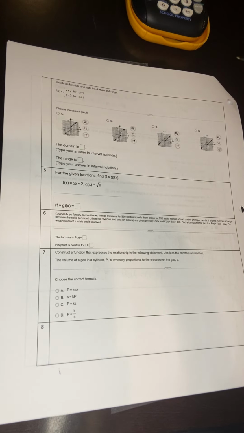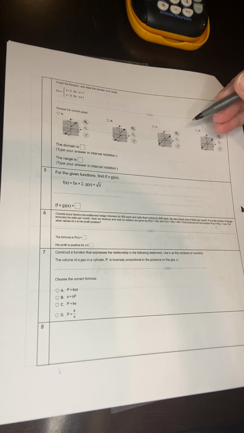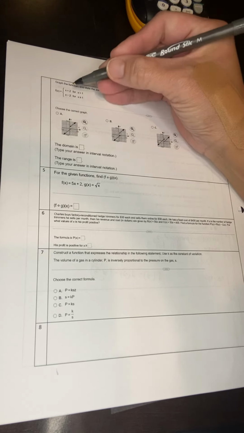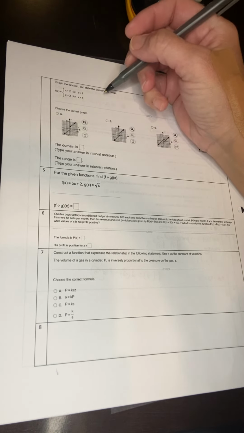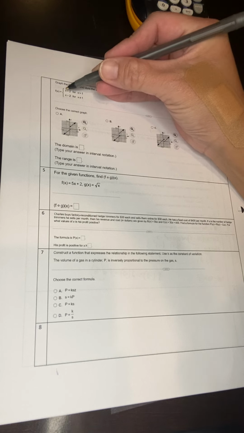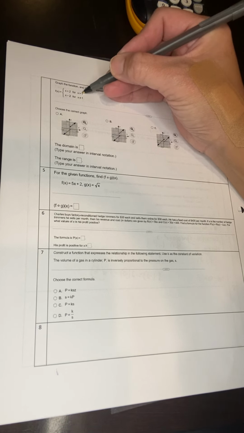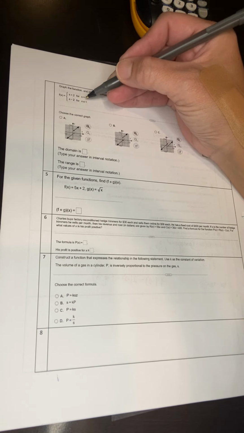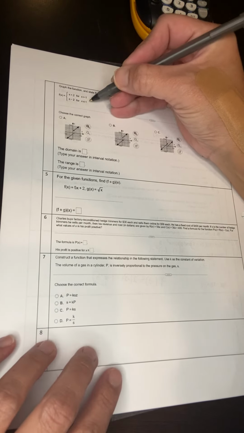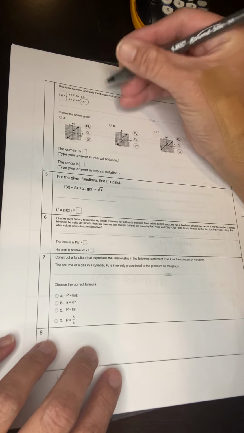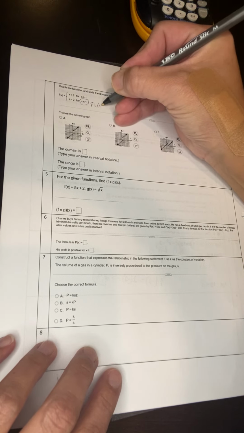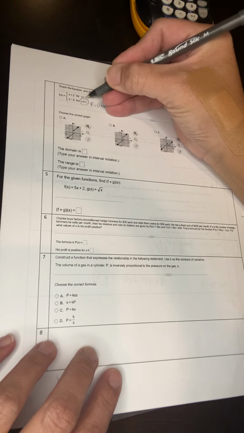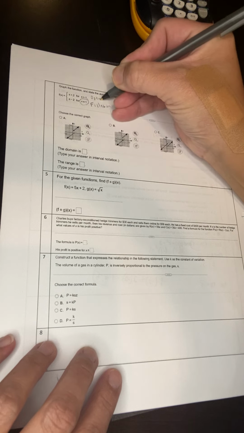Number 4. By the way, I know the print on this is very small, so you might want to pause the video and zoom in, or take a screenshot and zoom in if you can't see this. It says graph the function, state the domain and range. So we have the line y equals x plus 2 when x is greater than 1. We have the line x minus 2 for x less than or equal to 1. The one that has the equal is going to be a filled in dot. The one that's just greater than 1 is going to be an open dot or circle.